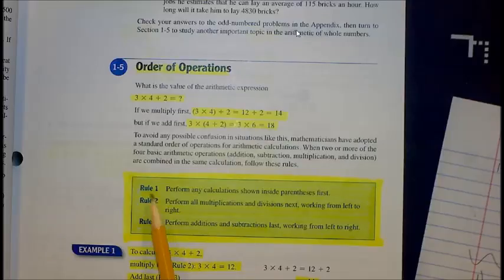So here you'll notice rule number 1 is perform any calculations that are in parentheses first. So we look for parentheses in a string. If there are some there, we focus there first. Then after that, we're going to perform all multiplications and divisions next, working, if there's more than one multiplication or division, from left to right. Then our third order of precedence is to perform your subtractions and additions, again, if you have more than one, working left to right.